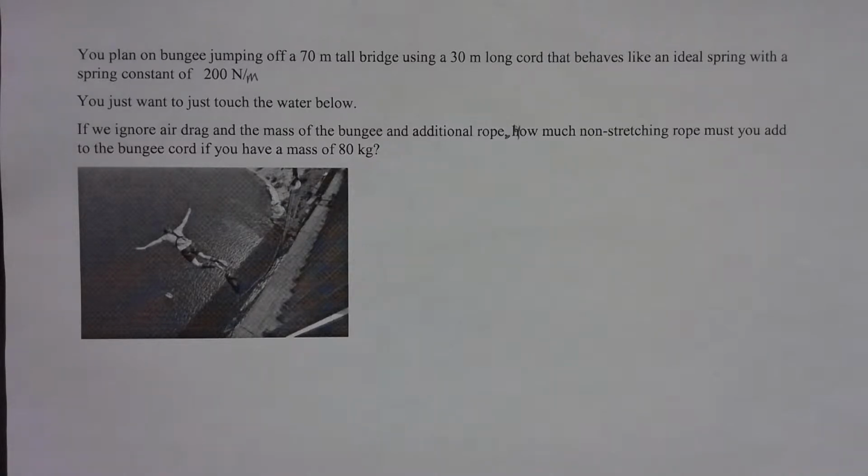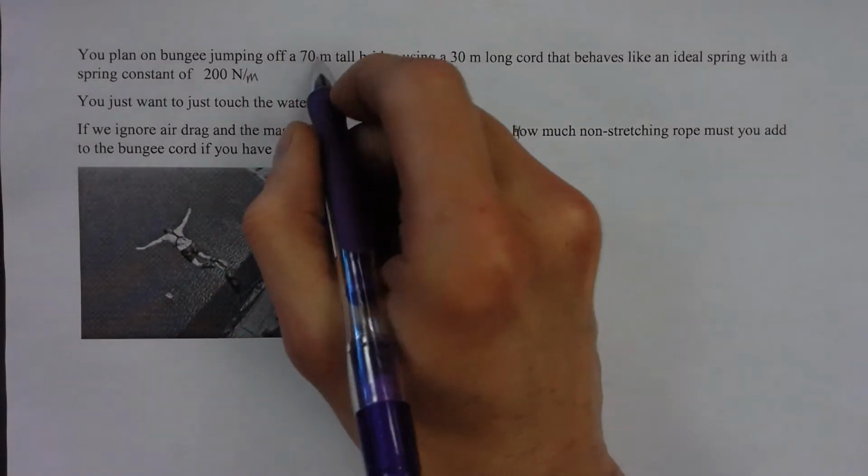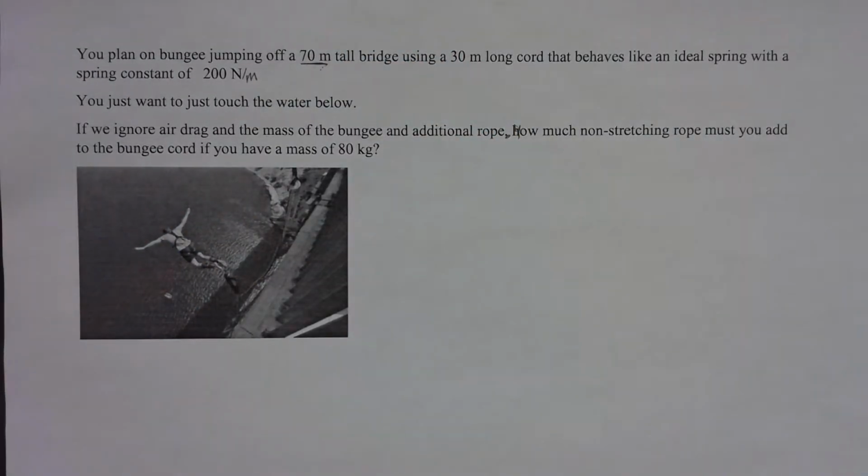I can see right now I forgot to add in the height of the bridge. No, it's there. The bridge is 70 meters tall. We need to know that. So I'm going to draw a before and after picture first.